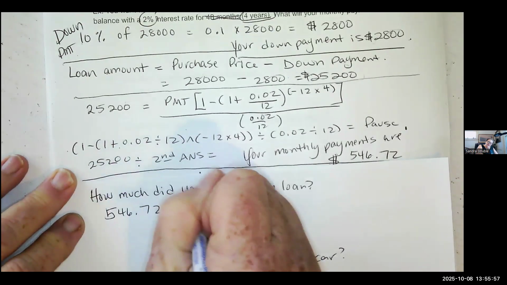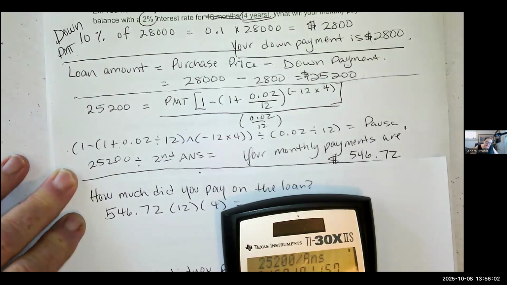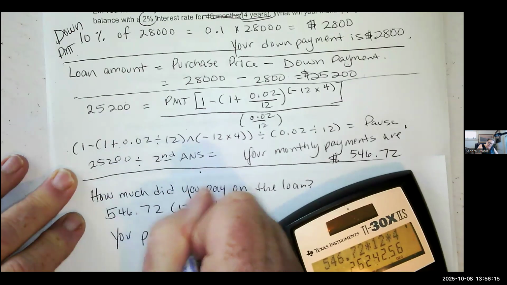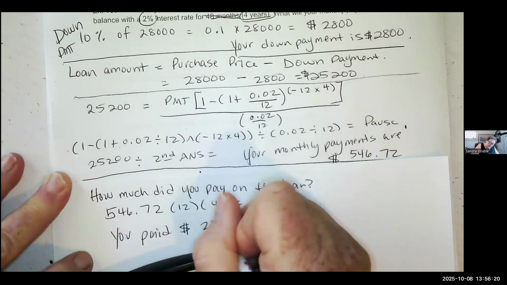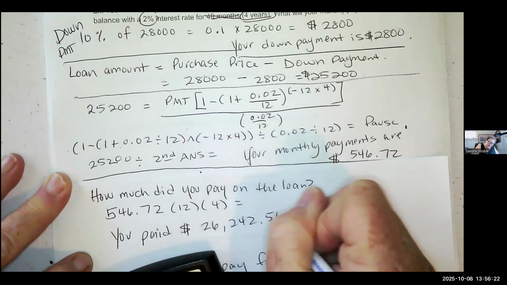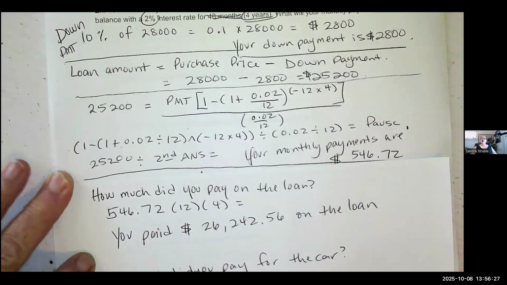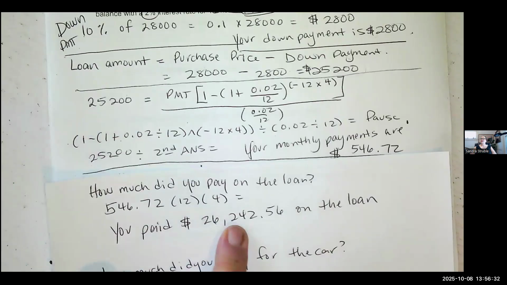$546.72. You made monthly payments for 4 years. Clear that calculator. 546.72 times 12 times 4. So you paid $26,242.56 on the loan. Not for the car, on the loan. The loan was $25,200. You paid this on the loan.